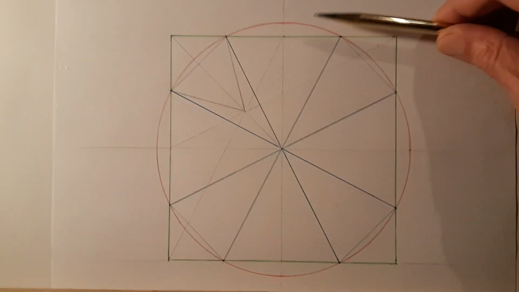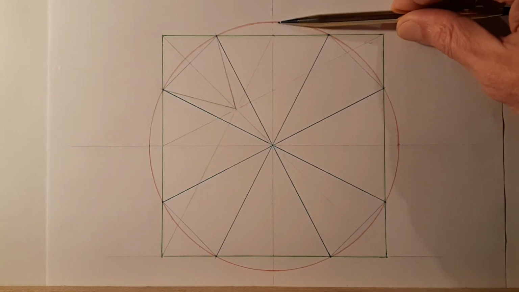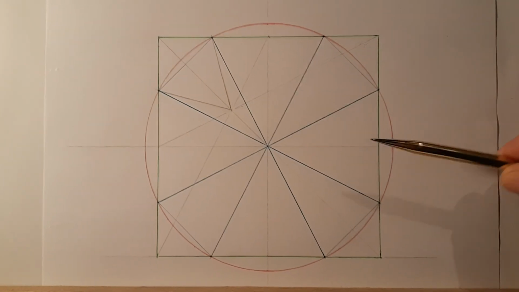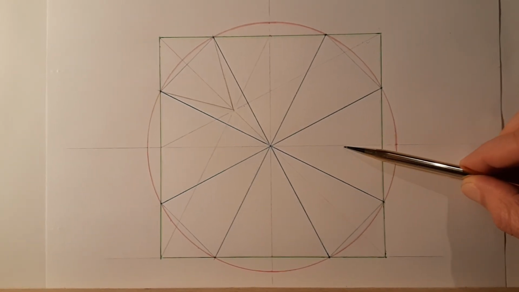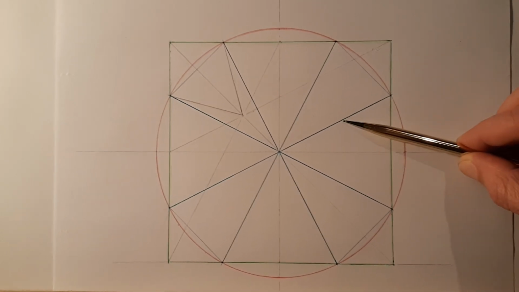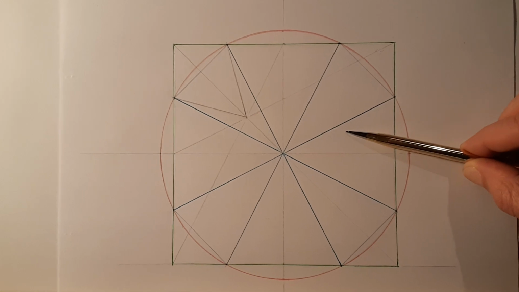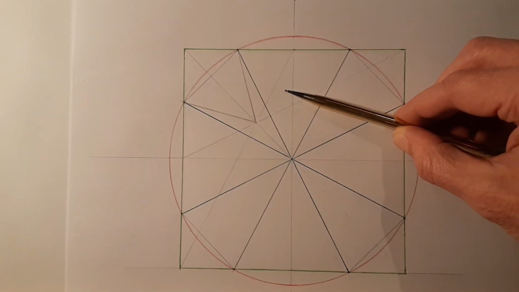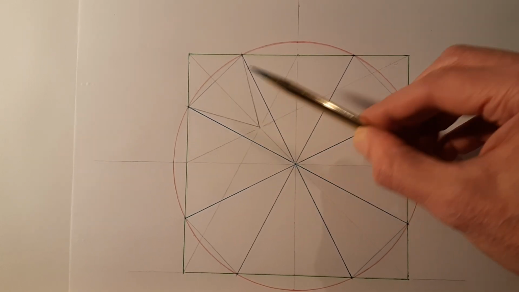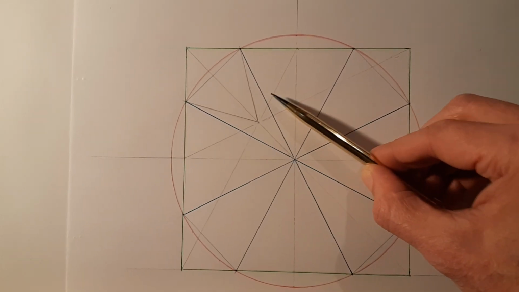So if you have any size circle, and you draw your 4 equal quadrants, you just simply measure up from each of their axes 27 degrees, from there 27 degrees, 27 to there, 27 to there, and you'll get 36 in between.